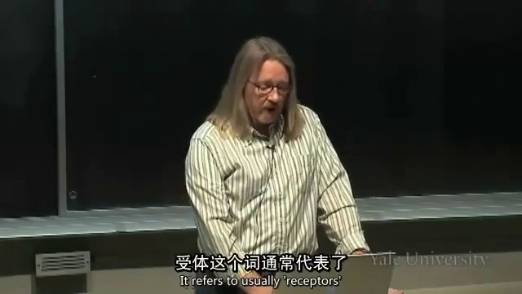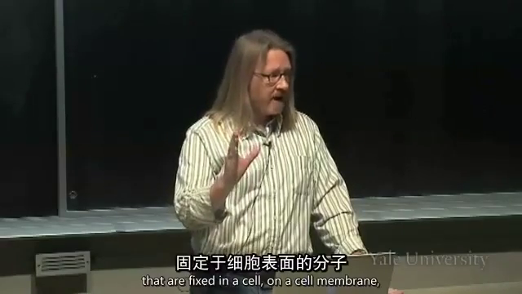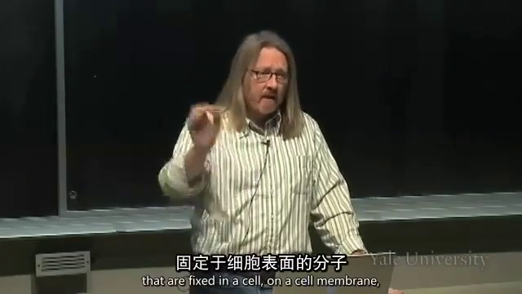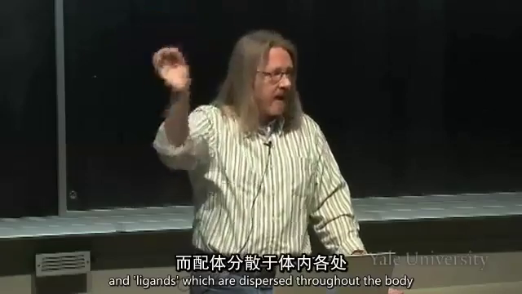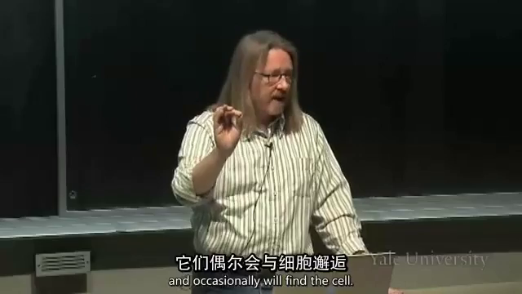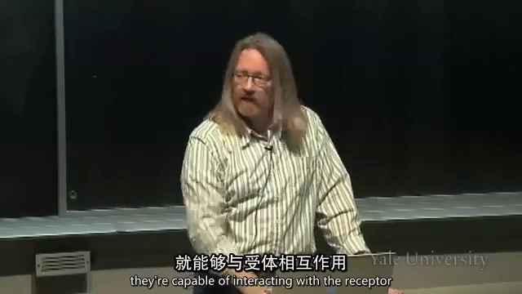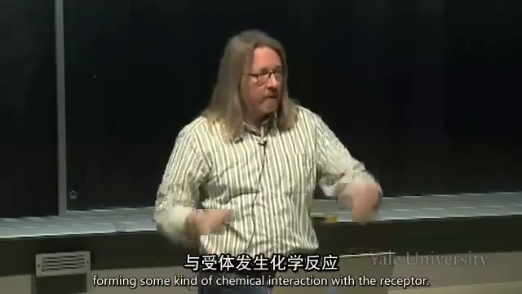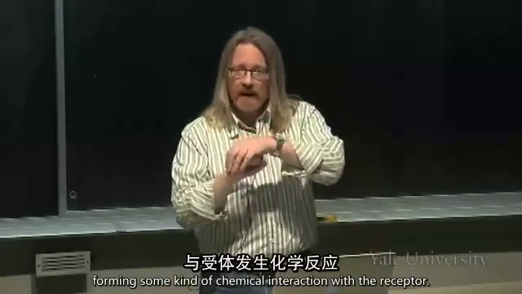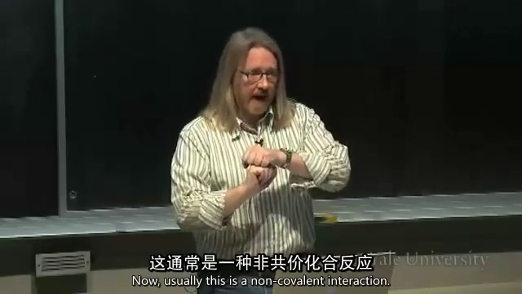It refers to usually receptors that are fixed in a cell, on a cell membrane, and ligands, which are dispersed throughout the body and free to diffuse around, and occasionally will find the cell. And when they do find the cell, they're capable of interacting with the receptor, forming some kind of chemical interaction with the receptor. Now, usually this is a non-covalent interaction.